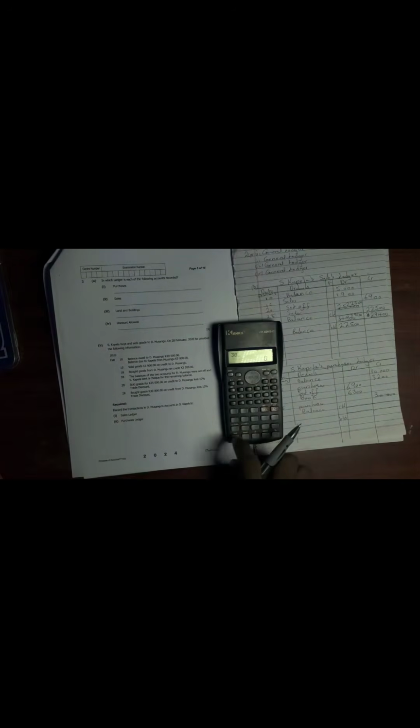Then the same also applies here. I forgot to remove the 10% from the 30,000. So it's going to be 30,000 times 10 divided by 100, which will give me 3,000. So 30,000 minus 3,000 will give me 27,000.